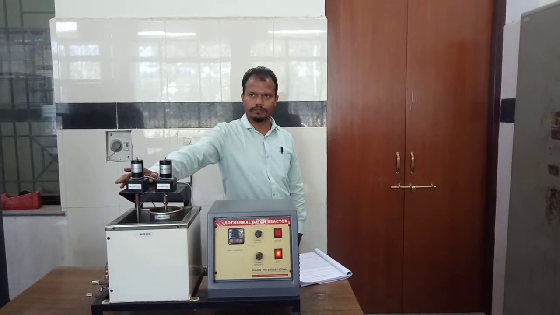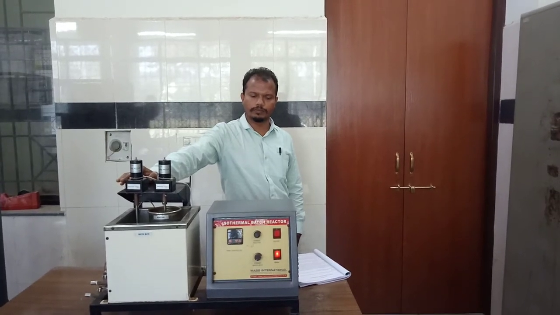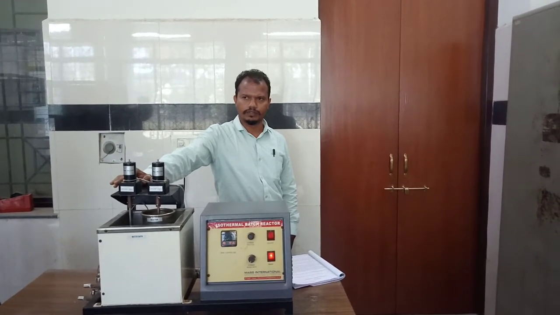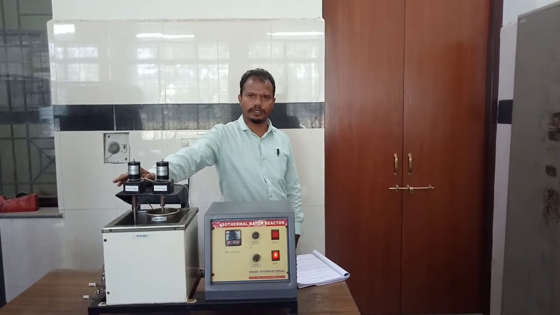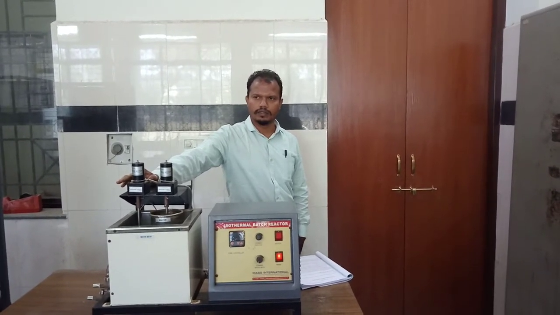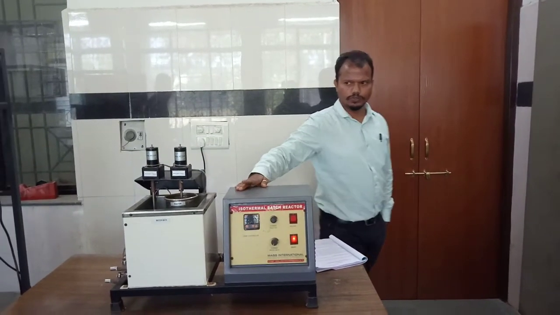On similar lines, in the third experiment, we will be studying the pseudo first order saponification reaction, and the procedure will be explained by Sumit Patil.